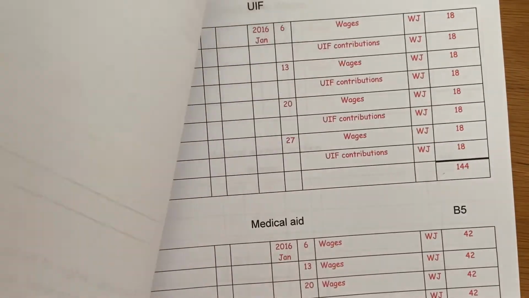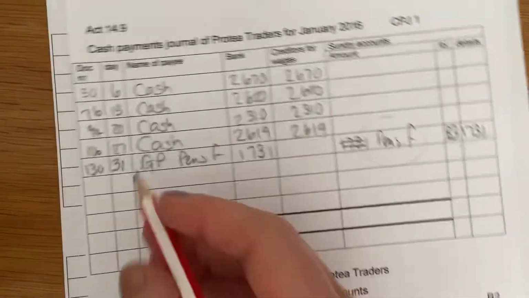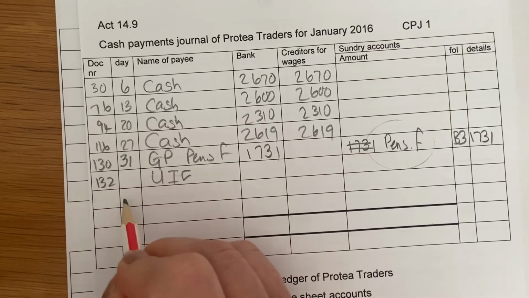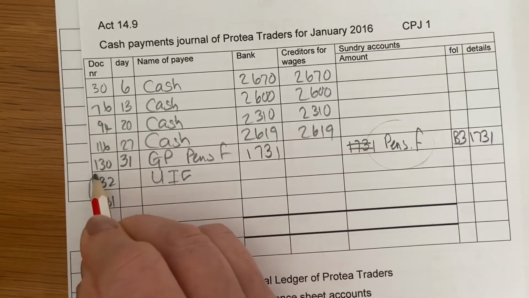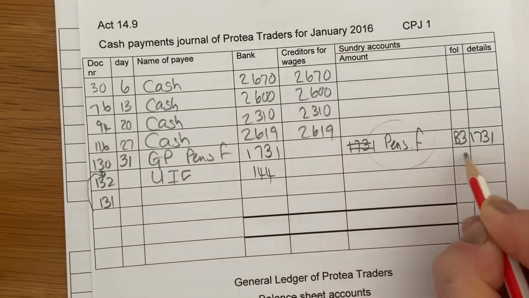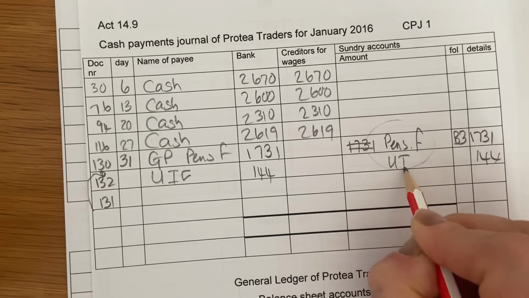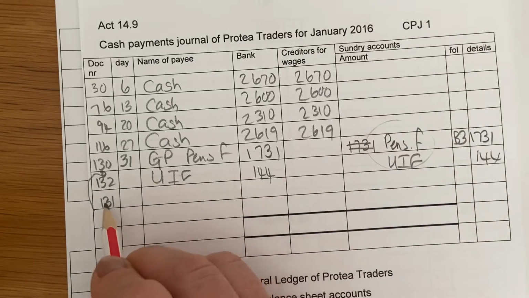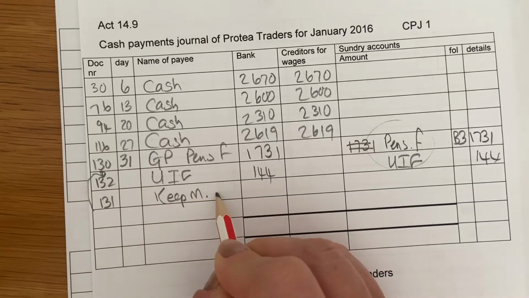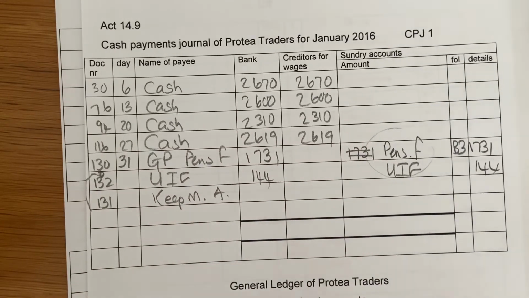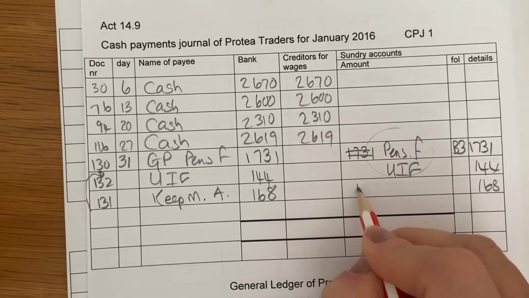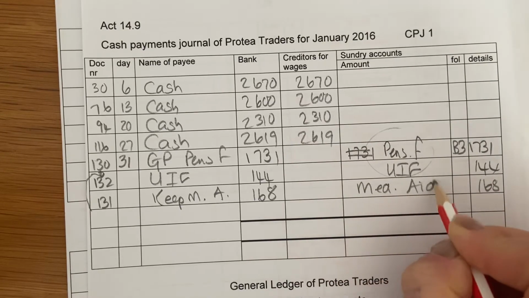Okay, so what do we owe the UIF? 144, and that's what we're paying. UIF, that's 132. I think there was the 131. We pay the medical one first, but it doesn't really matter. 144, and that's the UIF. Right, then there was 131. Just swap those two. It was the Keep Fit medical aid. Okay, write out the name. We owe them 168 rand, and it's medical aid, just the name of the account.